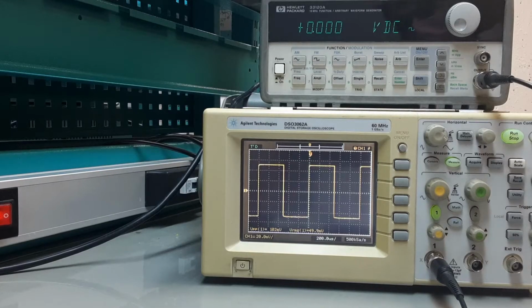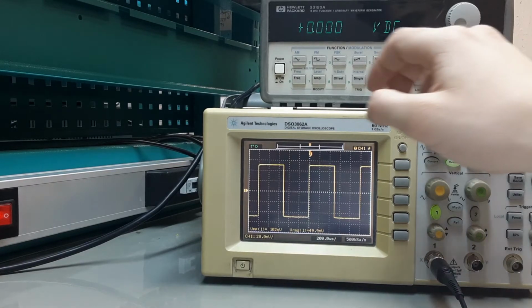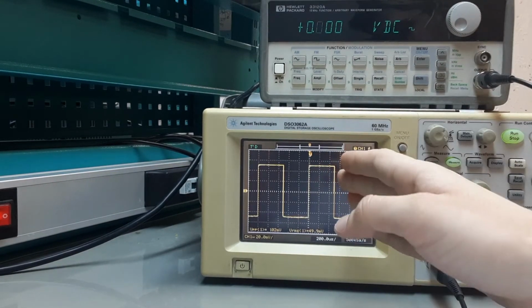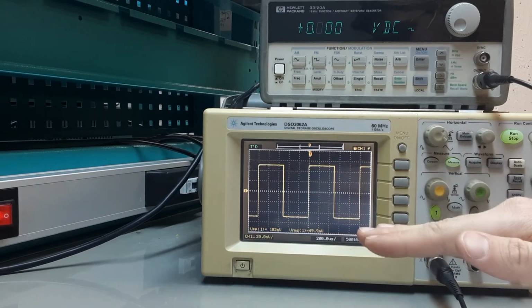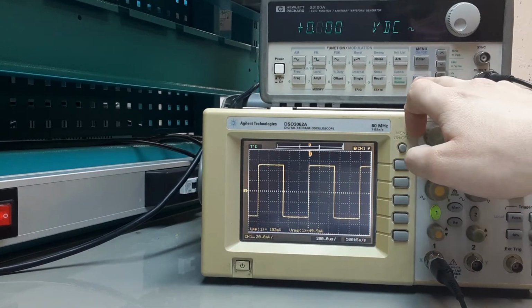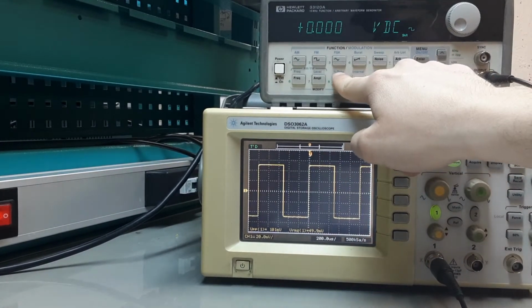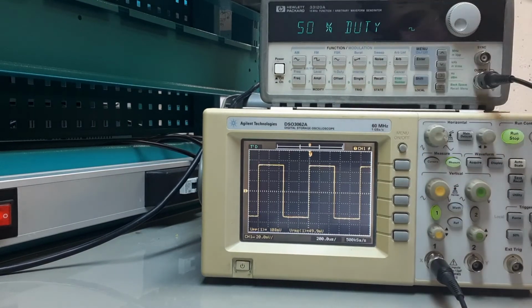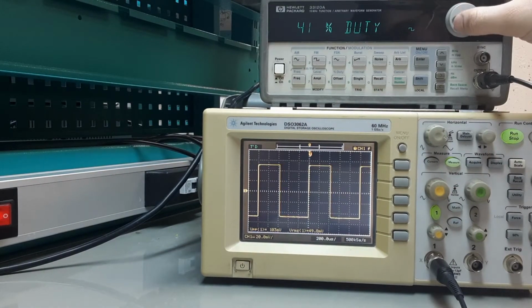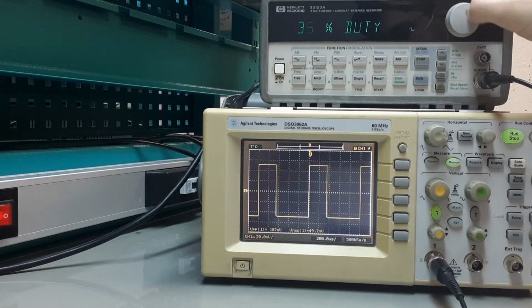Another feature is the pulse width modulation signal, where the on and off time of the square wave is adjustable. Press Shift, then press the offset button. The duty is 50%. As you can see, reaching 20% duty, we have a signal that is high for 1 square and low for 4 squares.